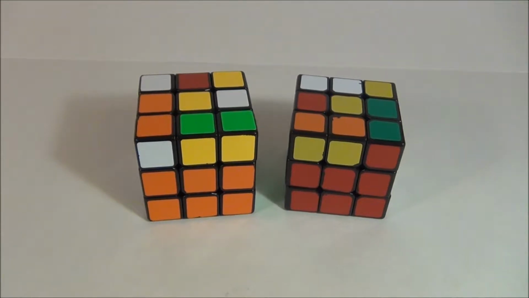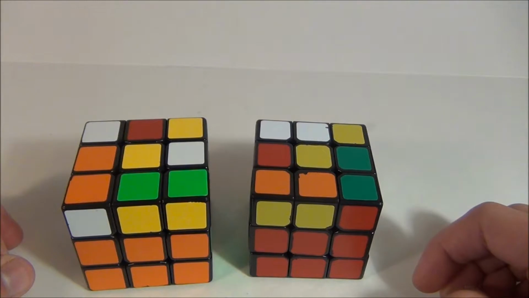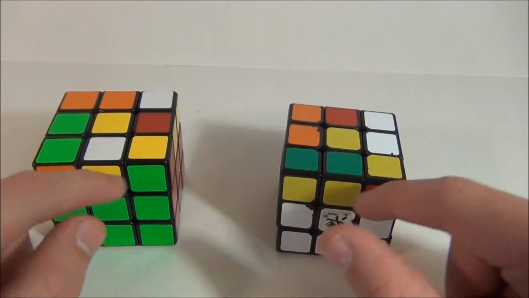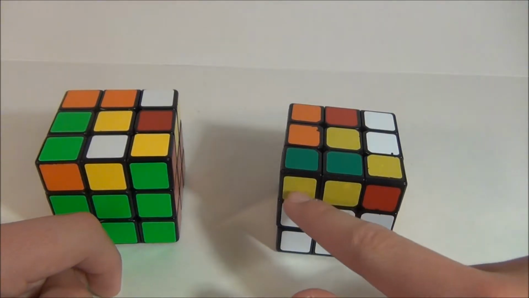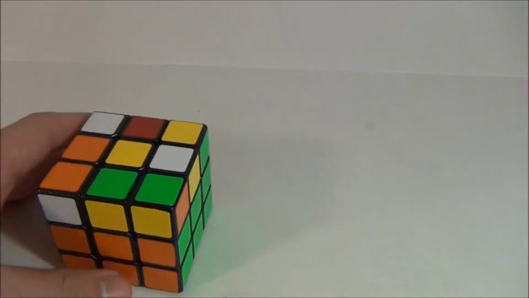Cases 3 and 4 are almost identical. They both have one single corner up in the oriented position. However, if we look to the same layer that it's on, one has a dot, which is case 3, the other has a bar, which is case 4. The algorithm is almost the same, but I'll go over both of them.